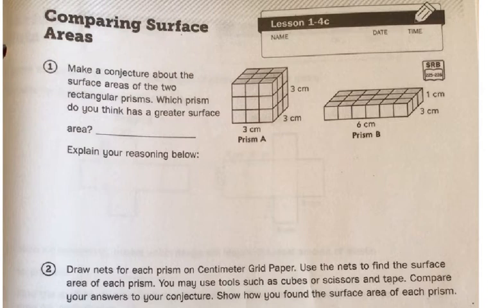Number 1, make a conjecture about the surface area of the 2 rectangular prisms. Remember, prisms have 2 bases, and the name comes from the shape of its base. Which prism do you think has a greater surface area? Not volume, but if I were to think about having to buy birthday wrapping paper, and these were the 2 boxes, which one would need more wrapping paper?